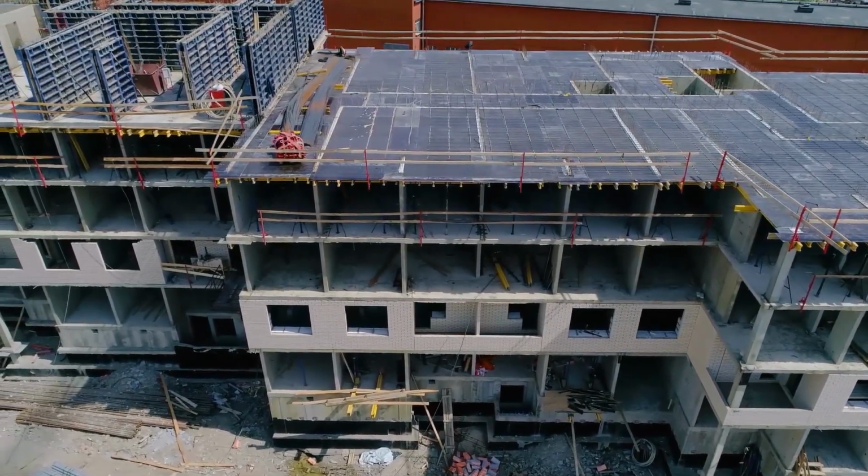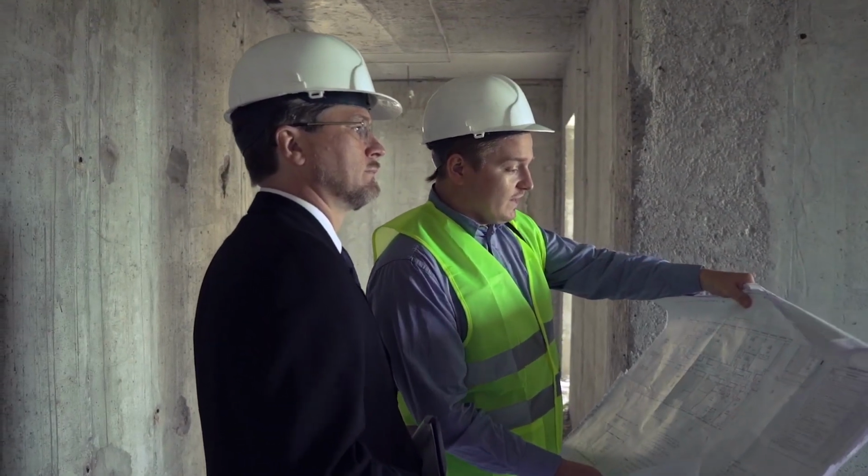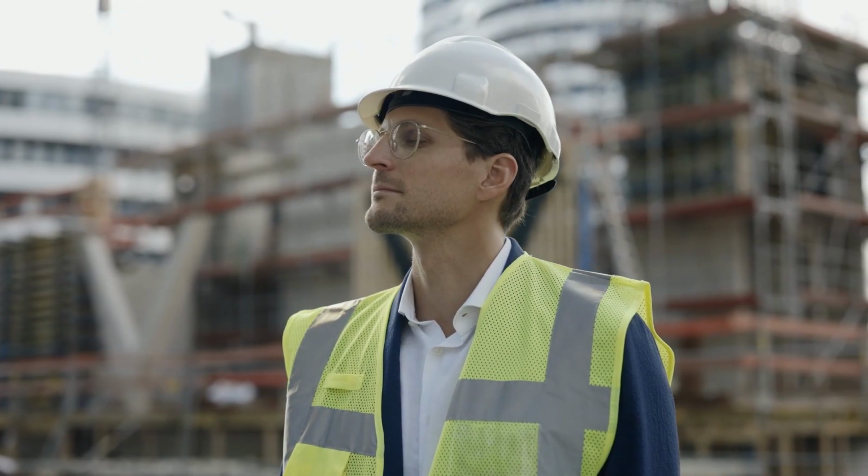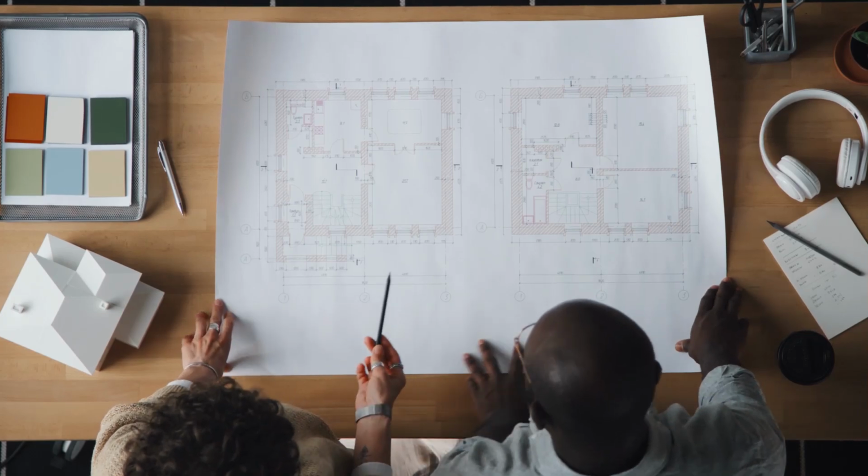Then the design innovations. The introduction of materials like plywood, glass and decorative items enabled architects to create more elegant and functional structures. And building design responsibilities. What responsibilities do architects take? Traditionally, architects are responsible for the overall design of the building, focusing on aesthetics, functionality and user needs.